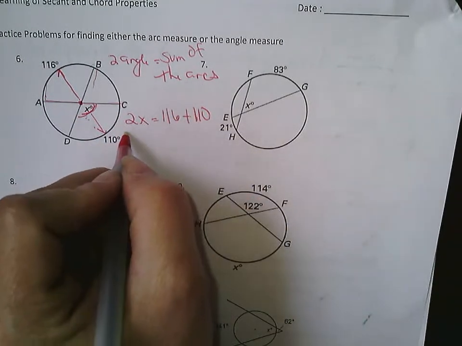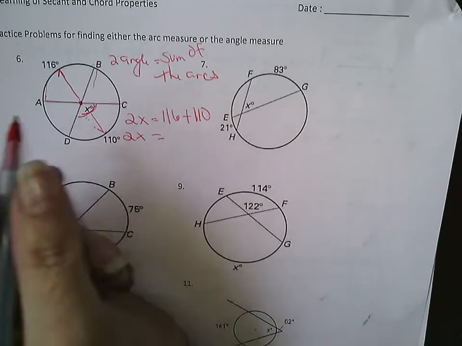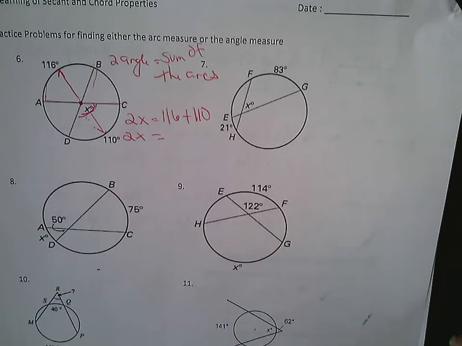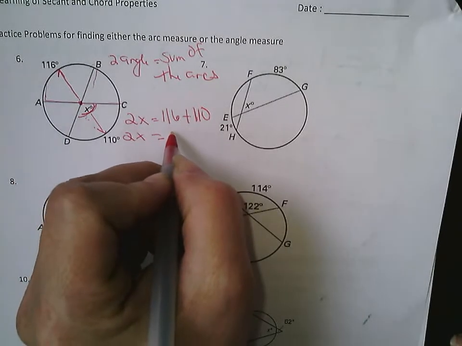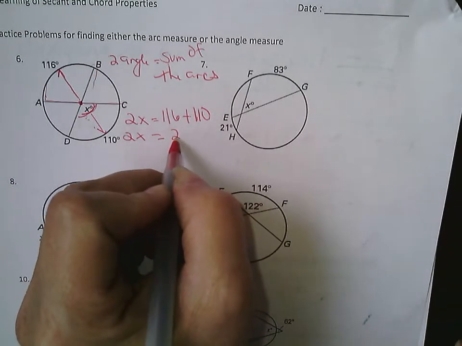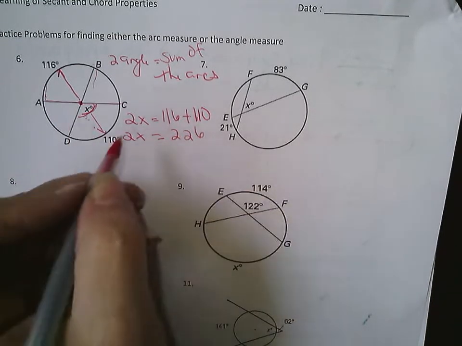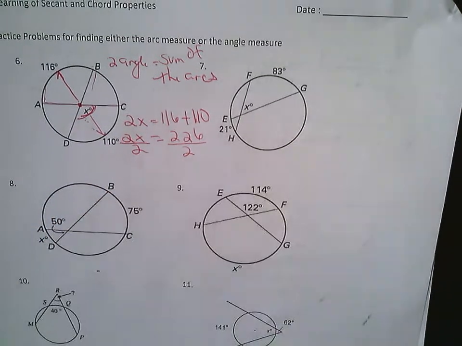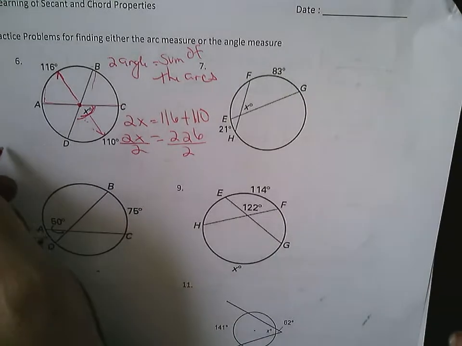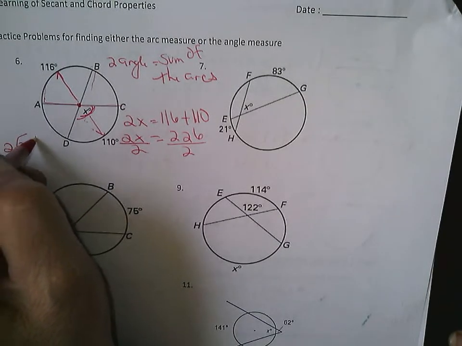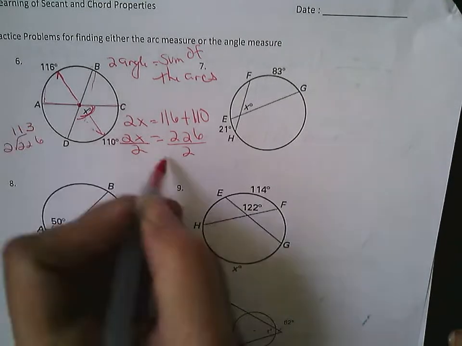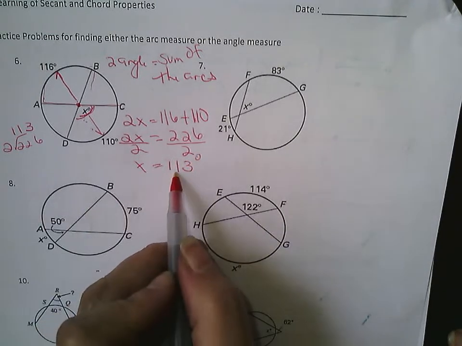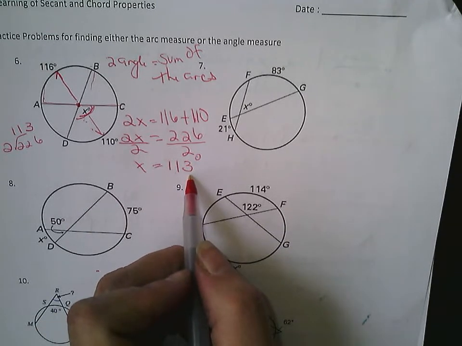Now it becomes quite easy. 2x equals 226, and we're going to divide both sides by 2. 226 divided by 2 is 113. x equals 113 degrees.